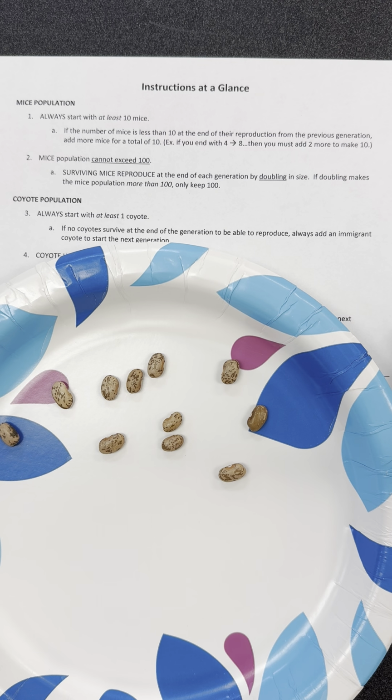But we cannot exceed a population of 100 total mice. Mice that do survive are able to reproduce, and when they reproduce, we're just going to say that they double in population size. If that ends up making them go above 100, then we're only going to keep 100 of those mice because we're going to say that 100 is our carrying capacity. So our ecosystem allows us to have at least 10 mice. There are enough resources for 10 mice, but not enough resources to go over 100 mice.